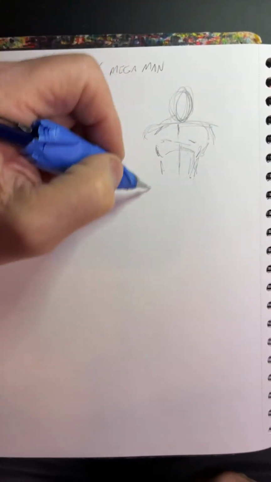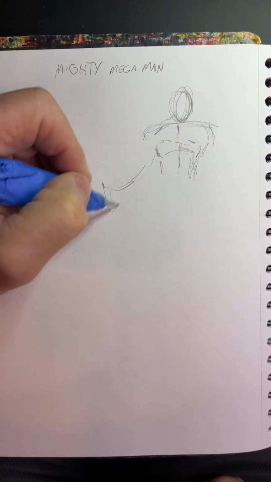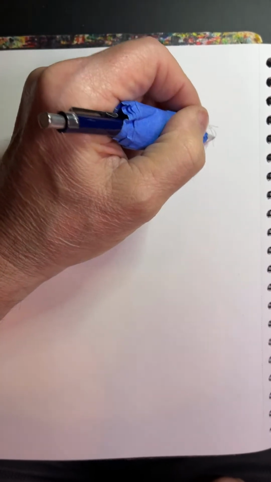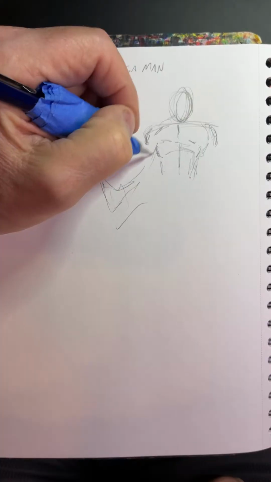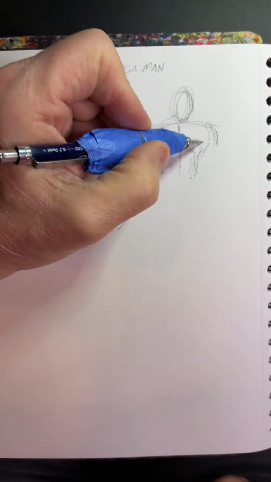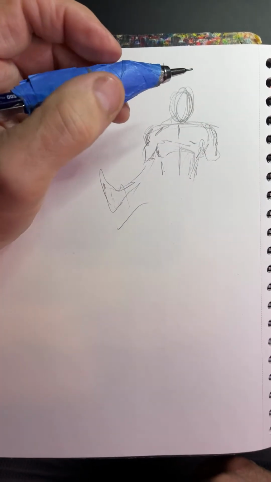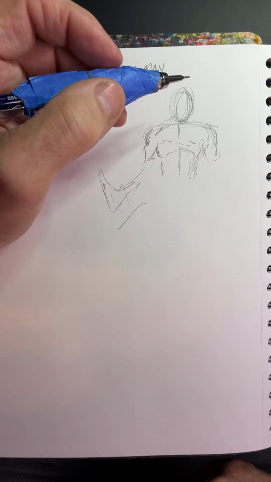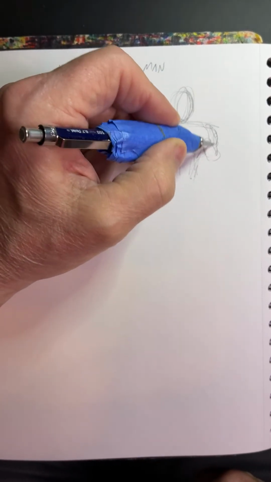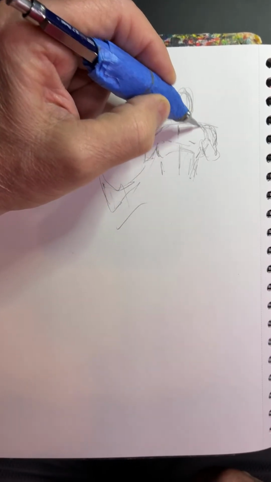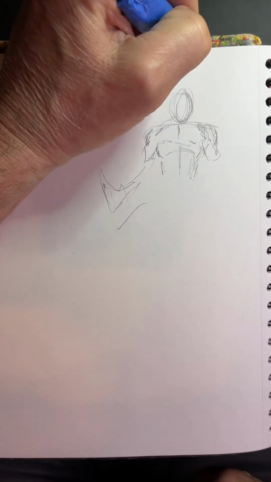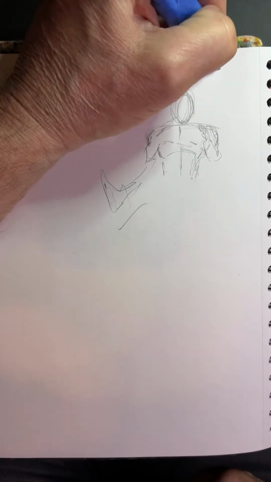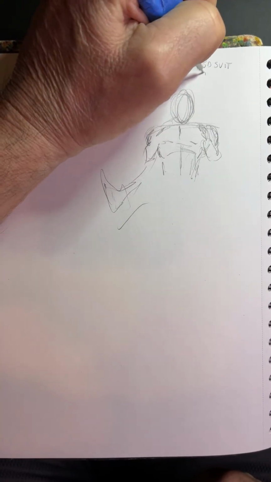Incorruptible Iron Man. Okay, we're going to have a cape on this guy since he is a Mighty Mega Man. He's going to have, obviously, the big shoulders. Completely red. Okay, do him full red. Once we get to that point, so he'll be a red suit. And, of course, a cape.